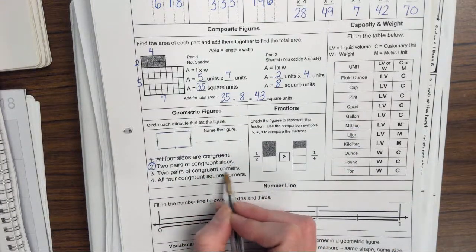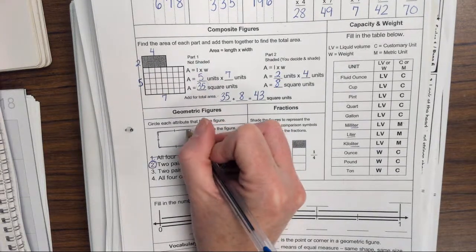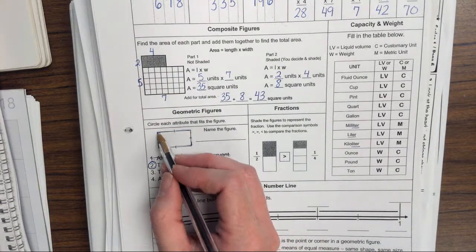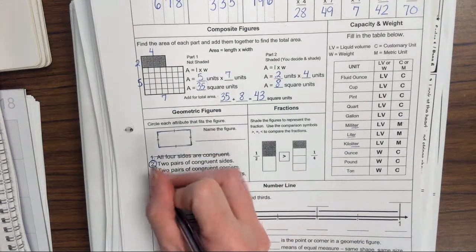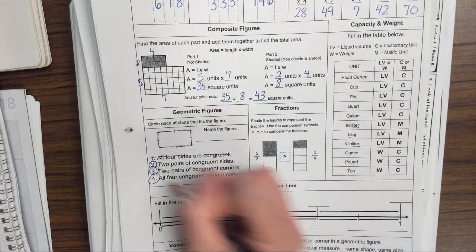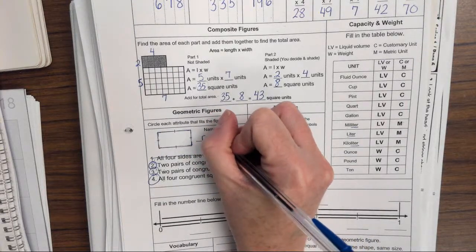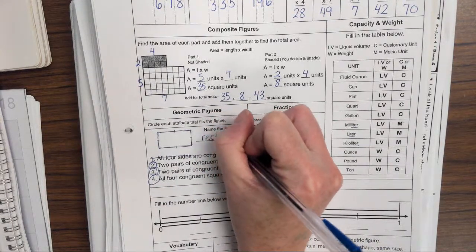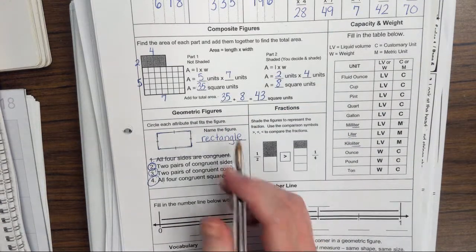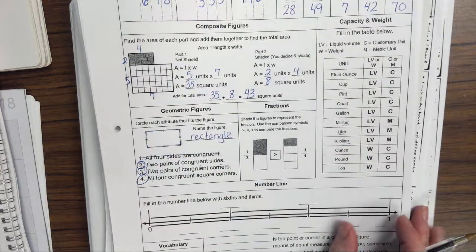Two pairs of congruent corners. So if I look at all my corners, I notice they're all the same because they're all square corners. So of course I've got two pairs of congruent corners, because actually I have all four congruent square corners. And the name of this figure, its most specific name, would be a rectangle. You could put polygon or quadrilateral, but the most specific name for this is a rectangle.